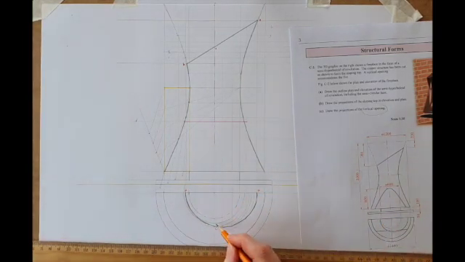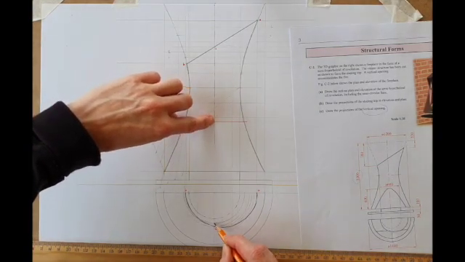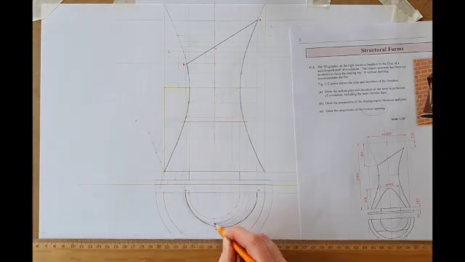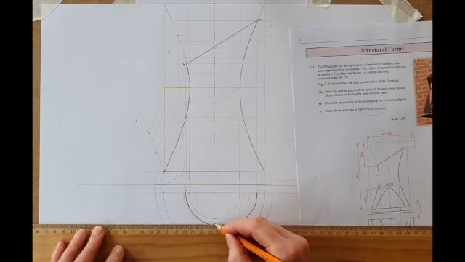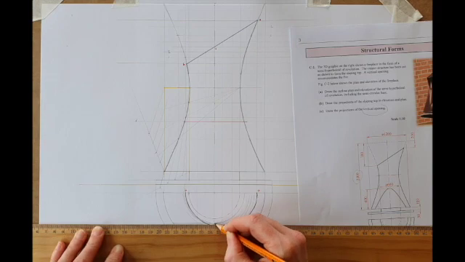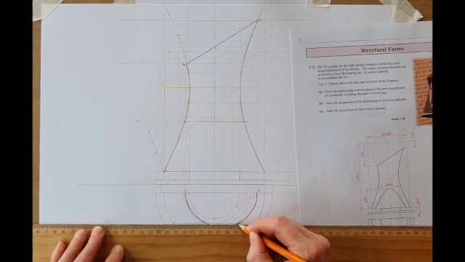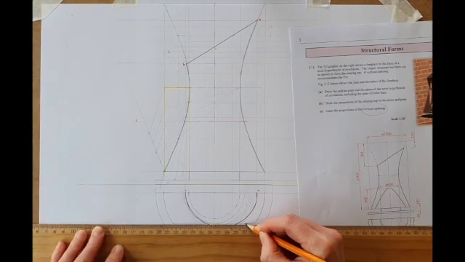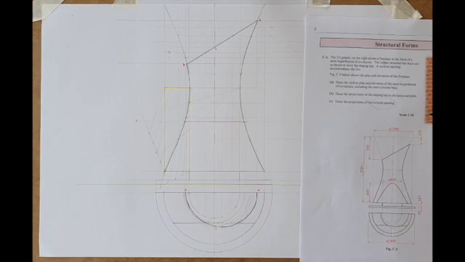So that is the first point. This is the plan of that point. So that is one point on my vertical cut. So I'm going to draw a light line through it, and then it's going to be heavy to there and hidden detail where the top is blocking it off. Now that is my plan complete.